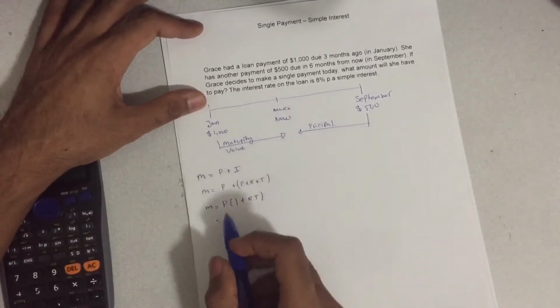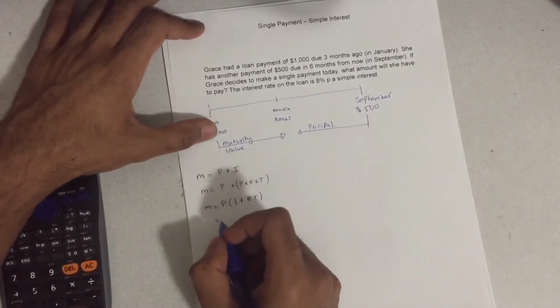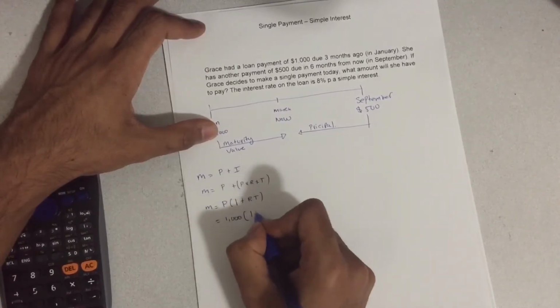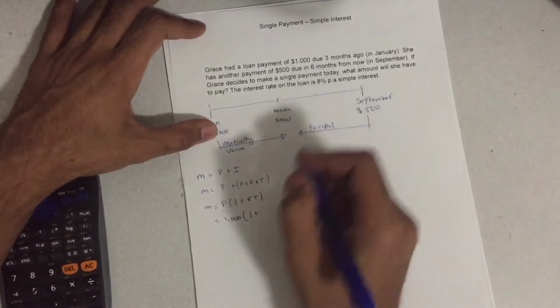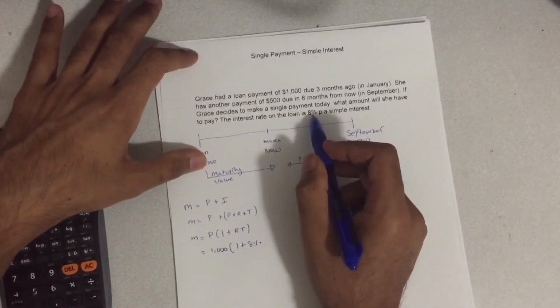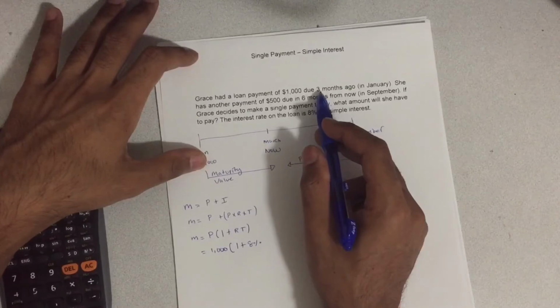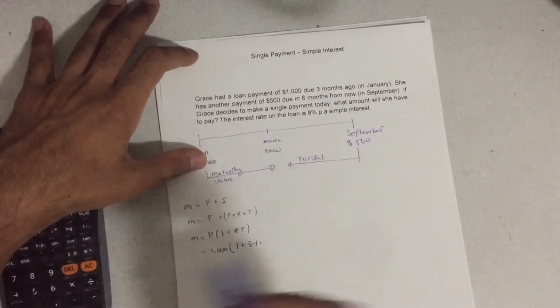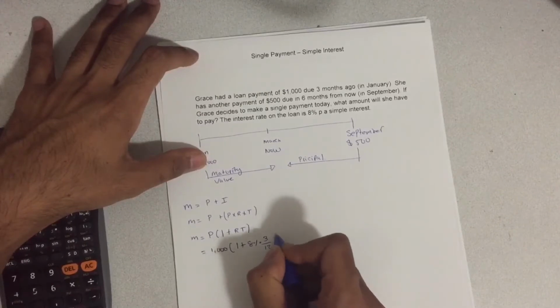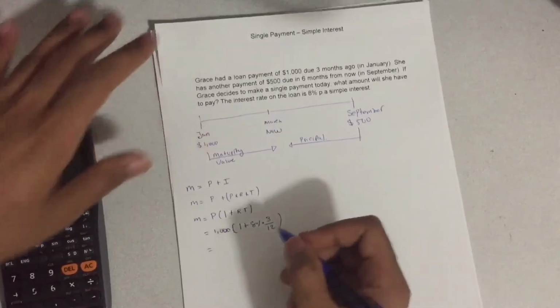To begin with, we have our principal amount, which is $1,000, and we know that your rate is 8%, but it's per annum, so we need to convert it into a monthly rate, using 3/12 for the time.